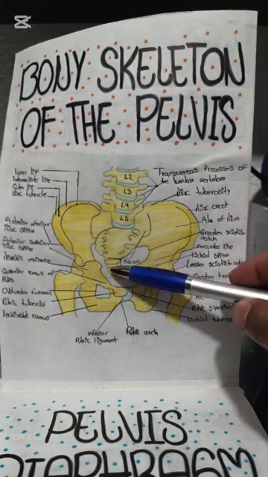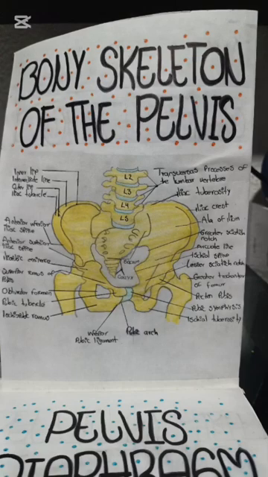Sacrum, coccyx. Some important landmarks are the iliac crest, anterior superior iliac spine, pubic symphysis, and the obturator foramen. The pelvis supports the spinal column and protects pelvic organs like the bladder, rectum, and reproductive organs.